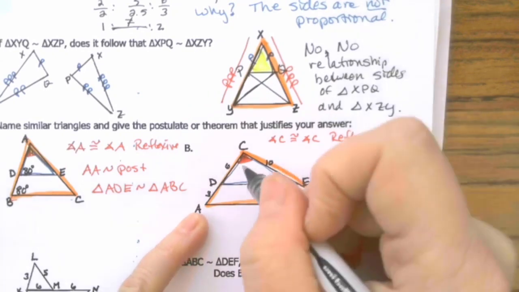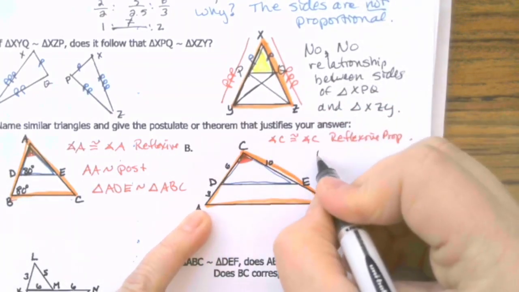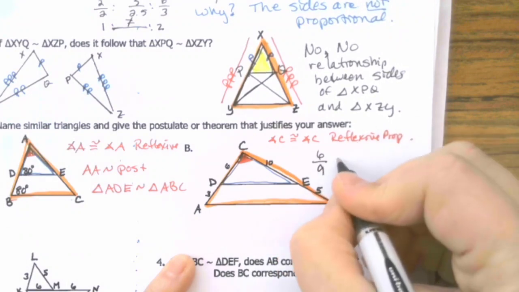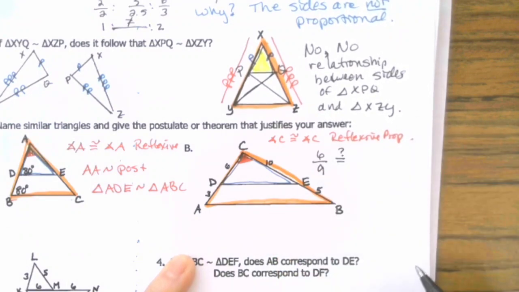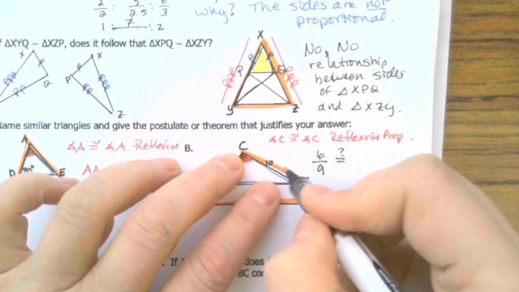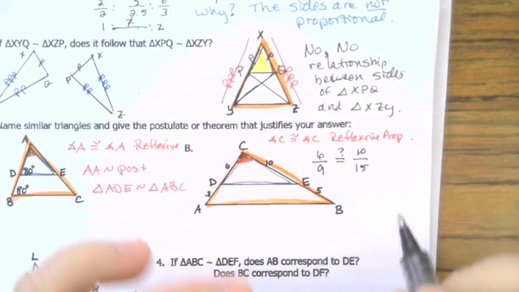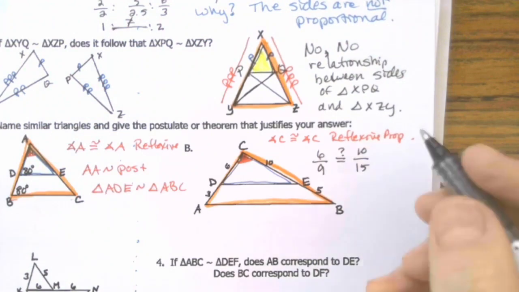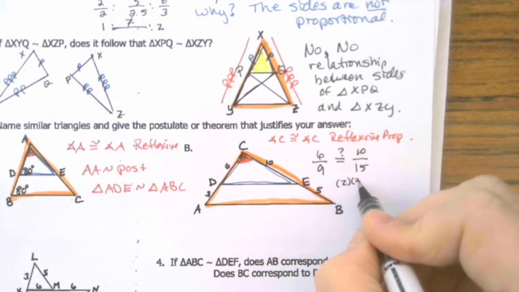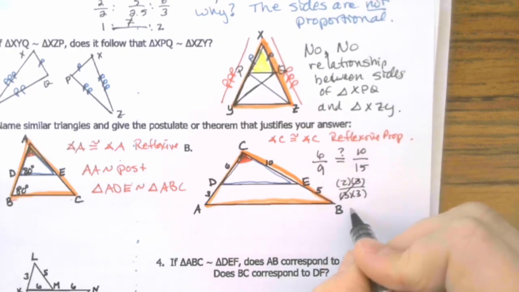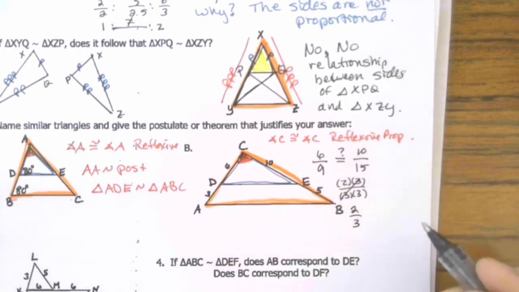So if I go small over big, small side is 6 over big side, which is 6 plus 3, that's 9. We want to know, does that reduce to the same ratio as the other two sides? The small one is 10, the big one is 10 plus 5, which is 15. That's the question. Well, 6 is 2 times 3, 9 is 3 times 3. Lose a 3, we get 2/3.